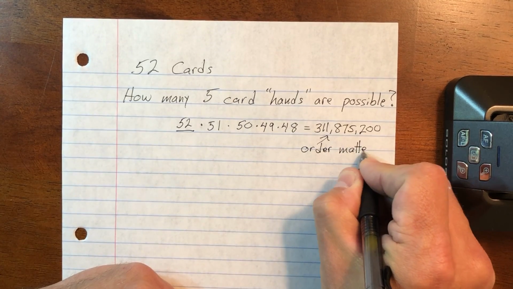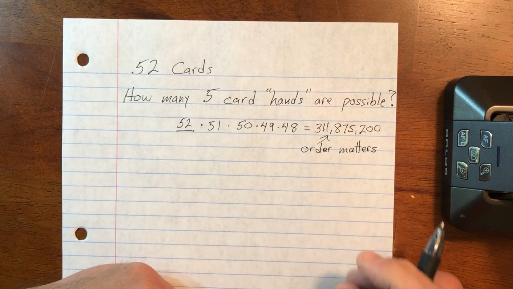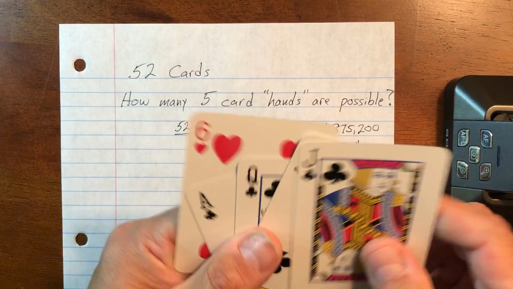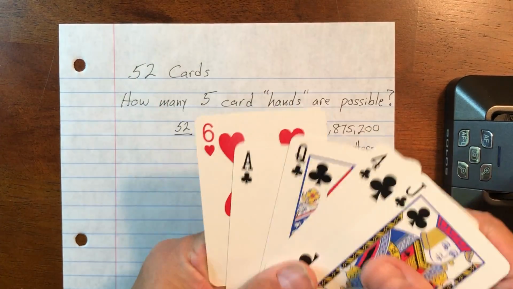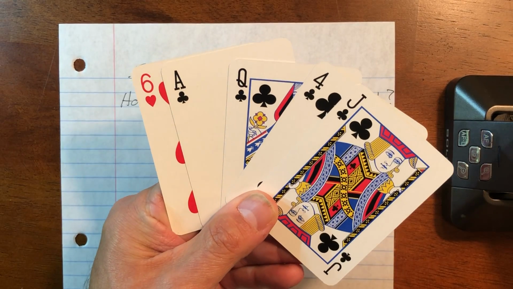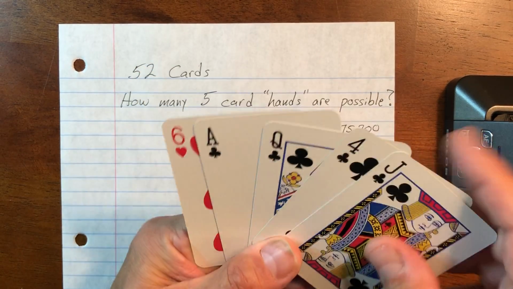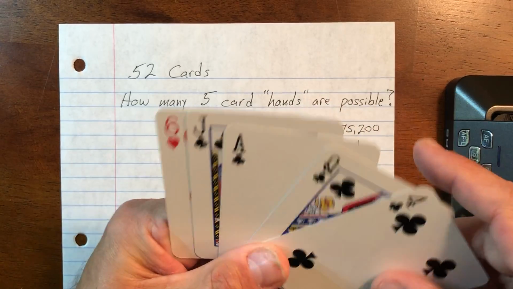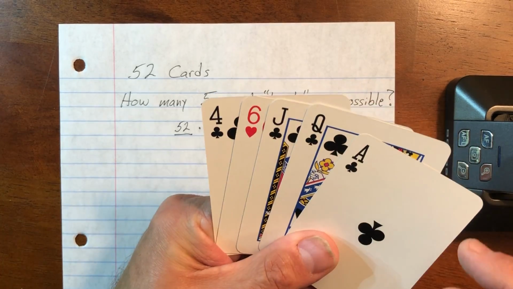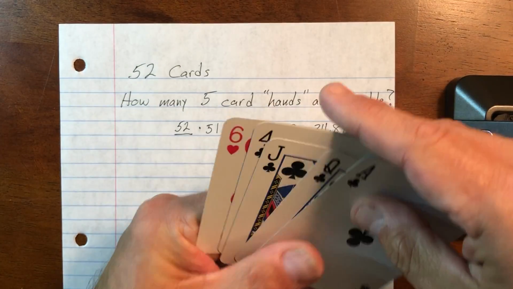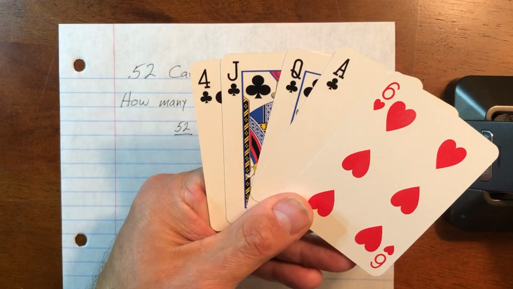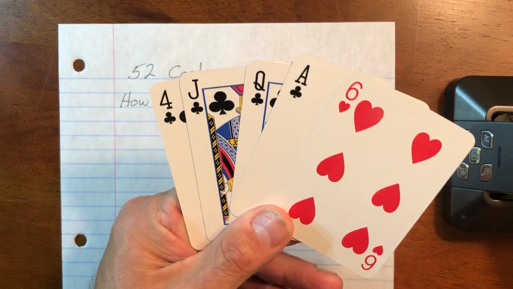We talked at the beginning of the video about sometimes order matters and sometimes order does not matter. Now let me ask you this. When you get your hand, does it matter to you that the 6 has to stay there and the 4 has to stay there and the jack? No. What's the first thing you do when you get your hand? You start putting them in order. Some people like to put them in numerical order from lowest to highest. Some people like to keep the suits together. Some people like to make sure the red ones are on the right and the black ones are on the left. It doesn't really matter. But you don't have to leave them in that order.